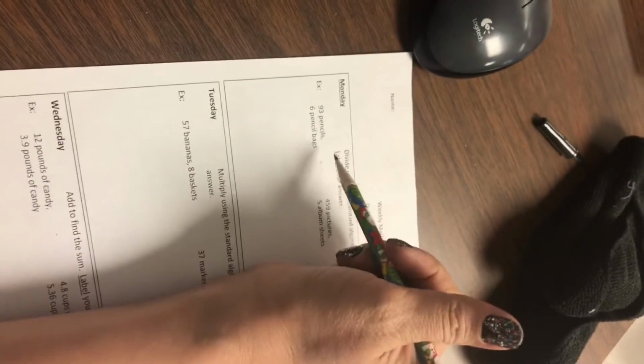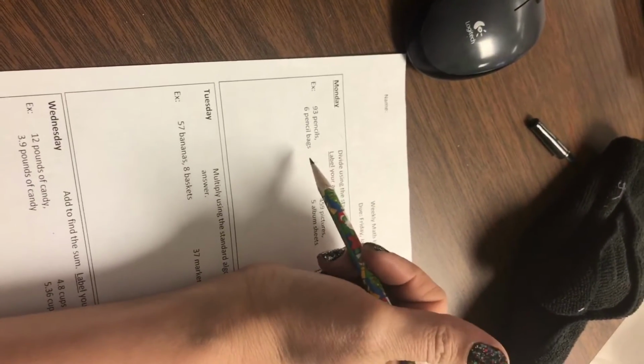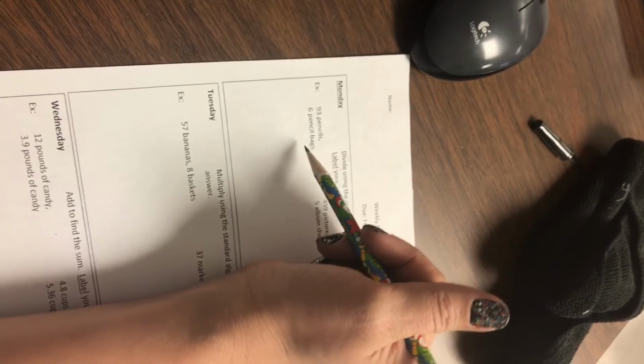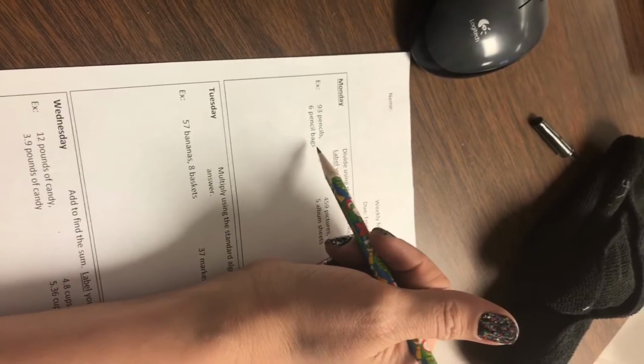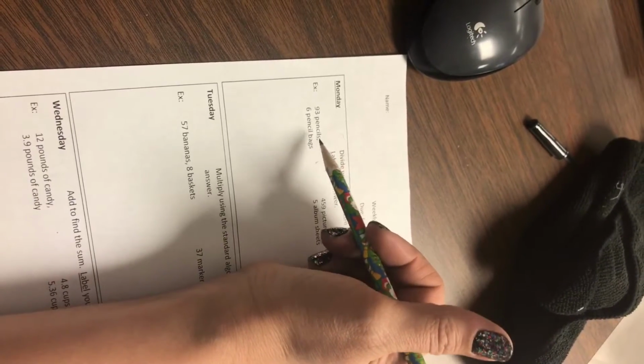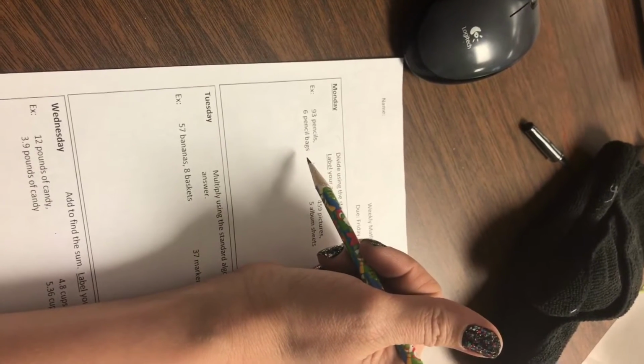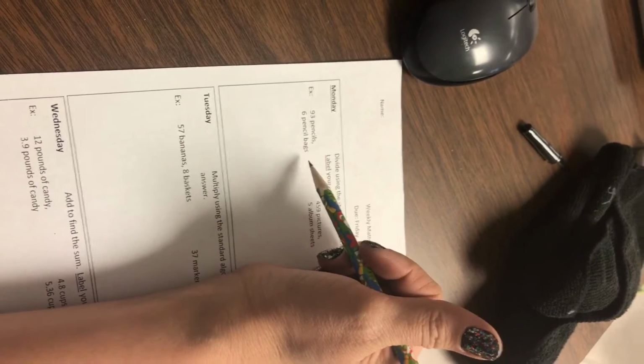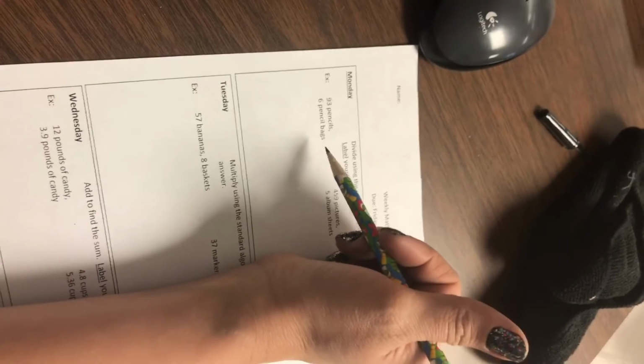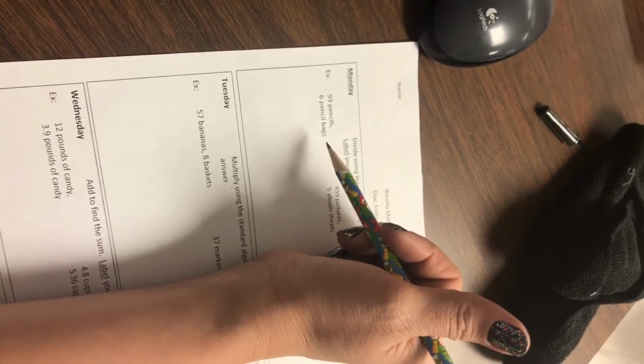So you have to think about how pencils and pencil bags would be related to each other. And what I know is that usually we put pencils in pencil bags. So if we have 93 pencils and we have 6 pencil bags, then we're probably going to be needing to find out how many pencils we are going to be able to put in each pencil bag. So we're going to divide using the standard algorithm.